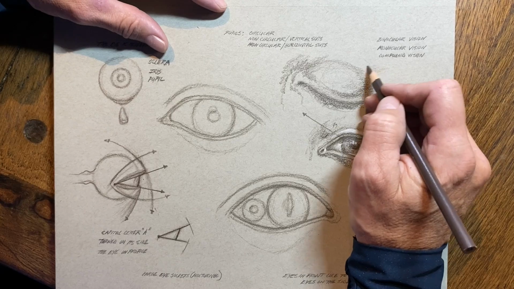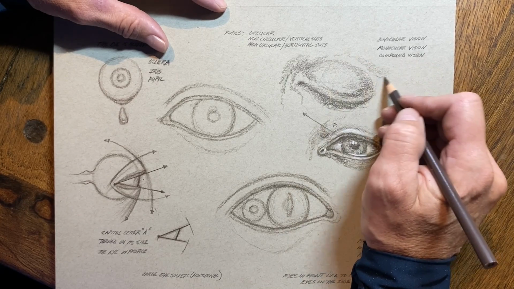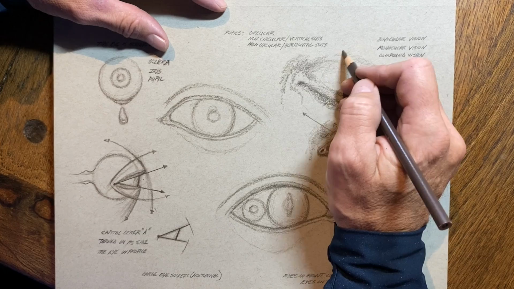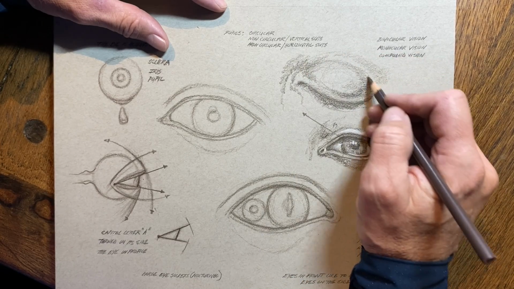And then there's a little bit of the bone structure that would come in here. So we'll just show some of that so we know that it's inside the eye socket.